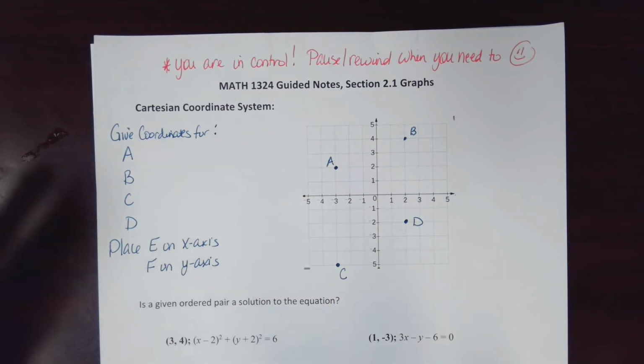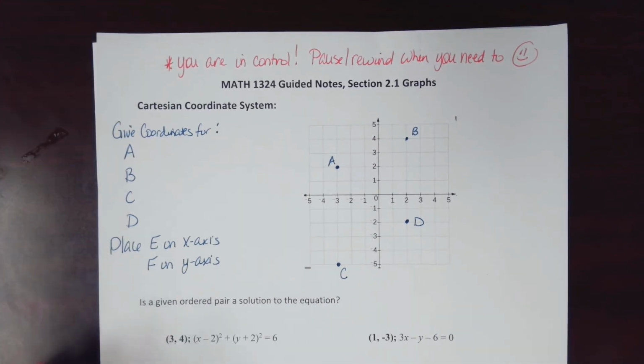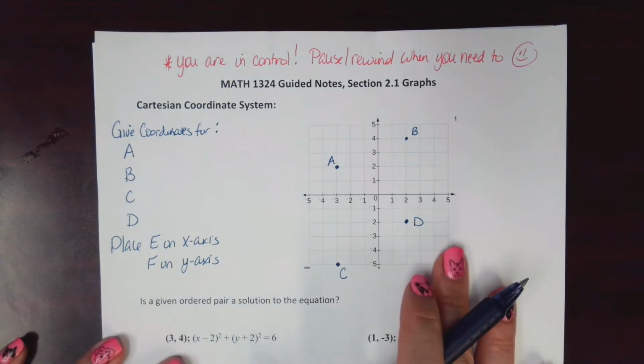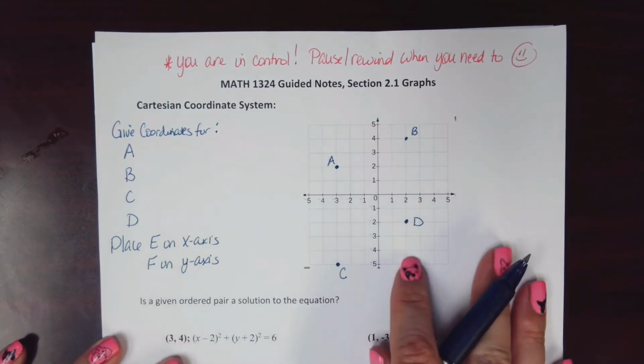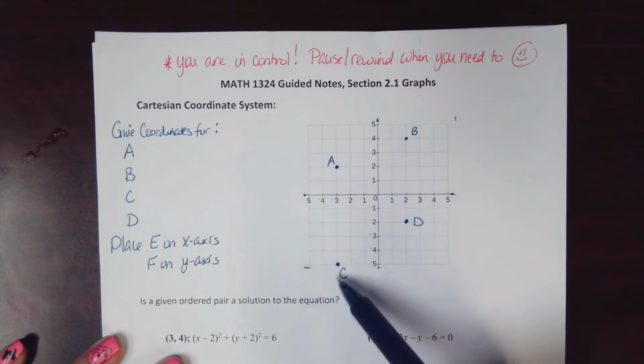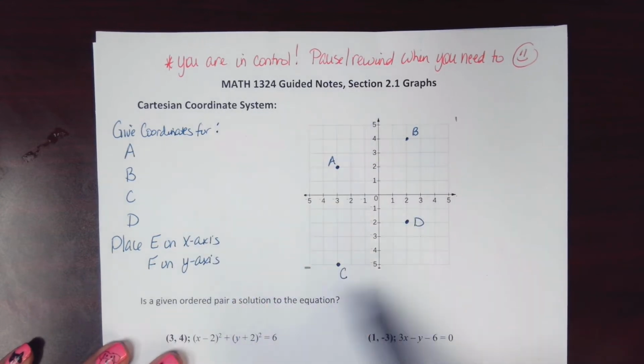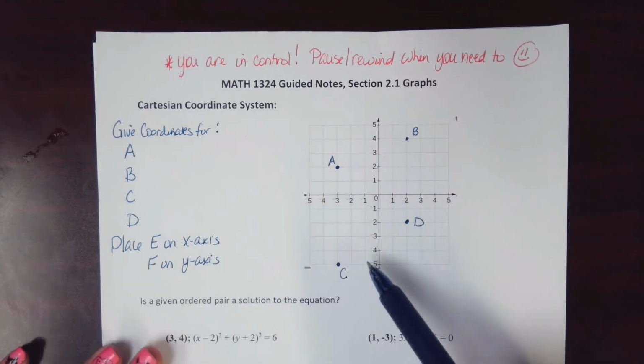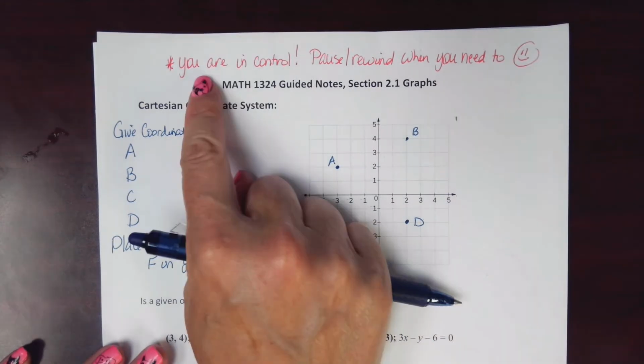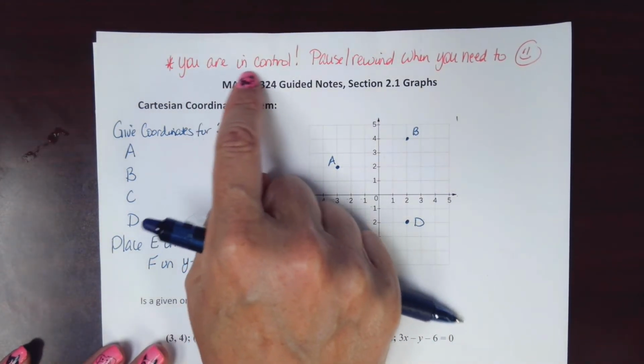You're going to notice that my copy has a little bit more on it than your copy. This is not typical, but this first time through I have added some points onto the graph and given a few extra instructions over here in the white space. So if this is not already present on your copy, go ahead and add it in. I've added up here in red, you are in control.